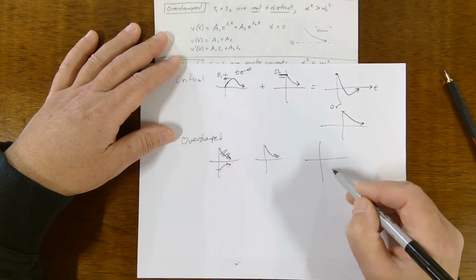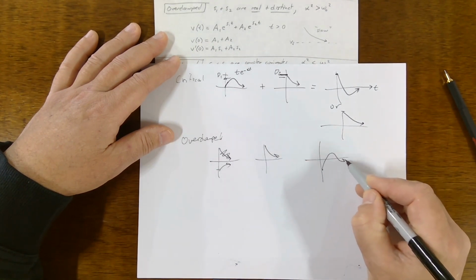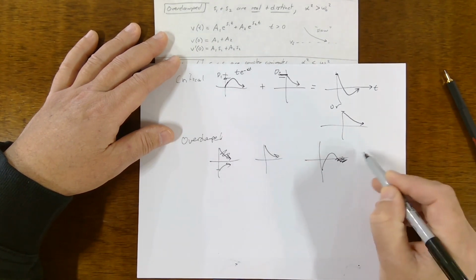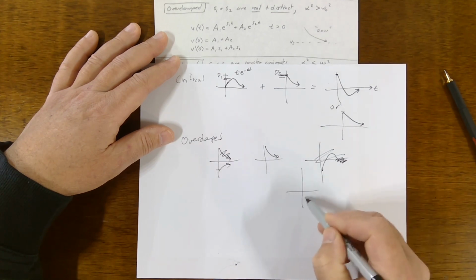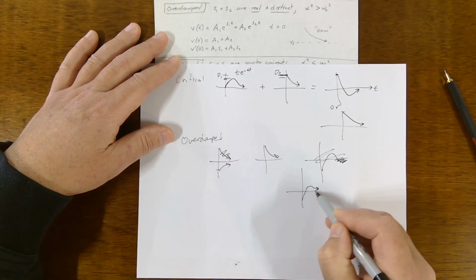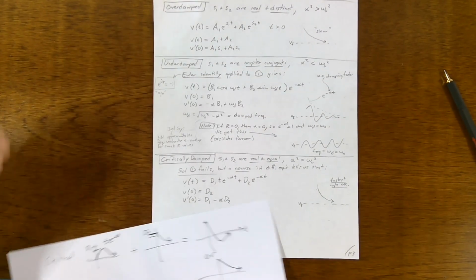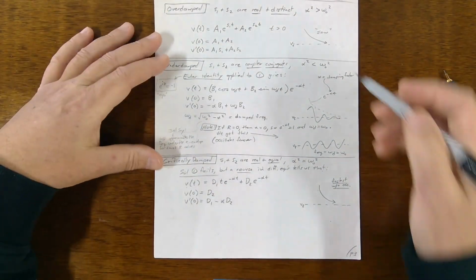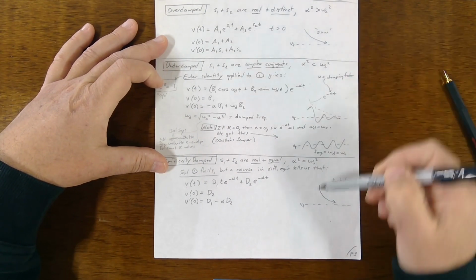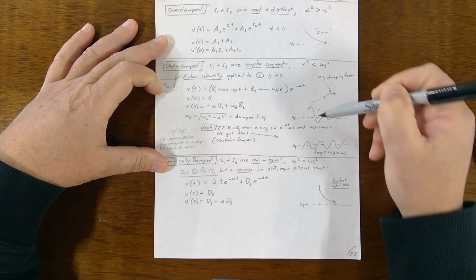So once again, you can get a cross of the axis, not a bounce. It's still going to decay to 0. All right. So what I'm saying is, overdamped and critically damped may cross the axis once. So they look like they're bouncing maybe.